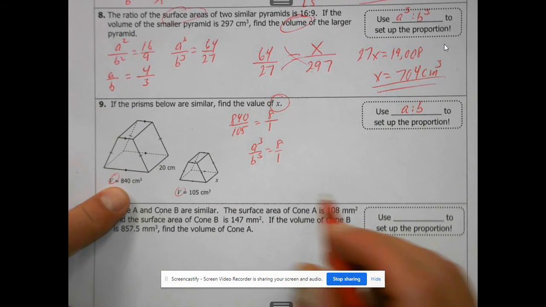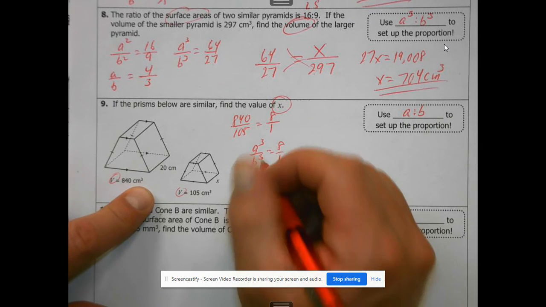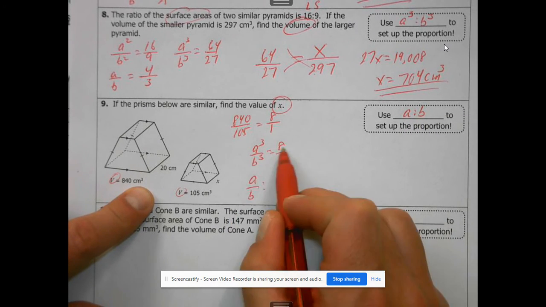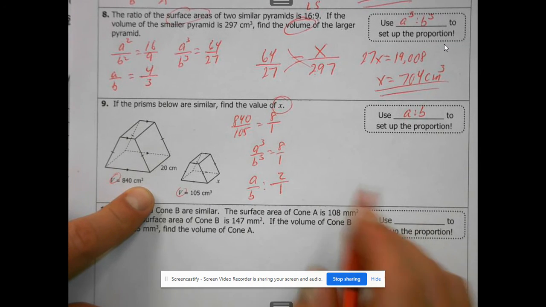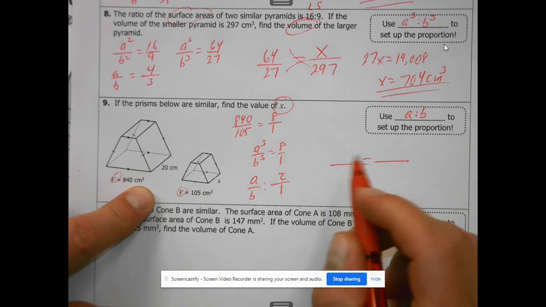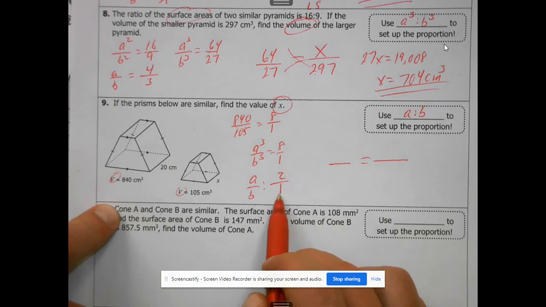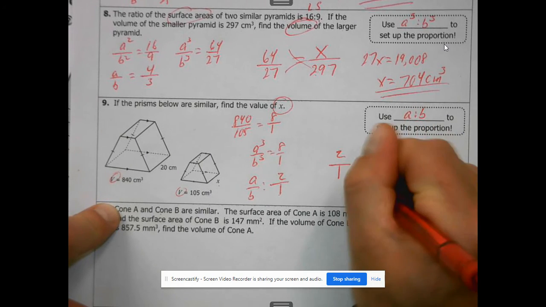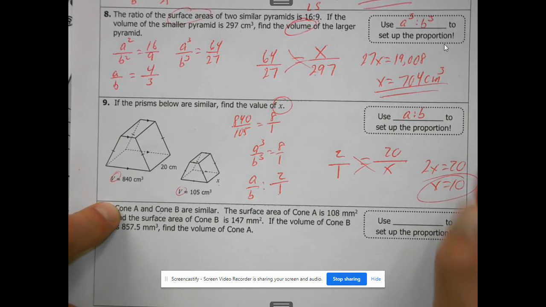All right. Ratio, we need A to B because that's what we're using, right? So how do we go that? How do you go back from a cube? Cube root. Cube root of 8 is 2. Cube root of 1 is 1. All right. Proportion time. So if I go large to small, 2 to 1, I can go large side to small side, 20 to X. Cross multiply. 2 times X is 2X. 20 times 1 is 20. Divide by 2. X is 10 centimeters.